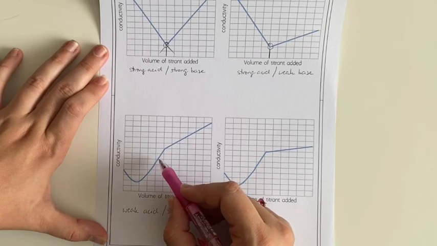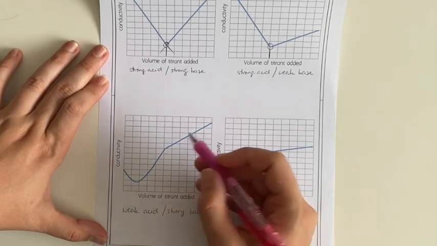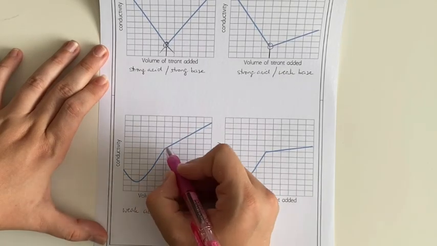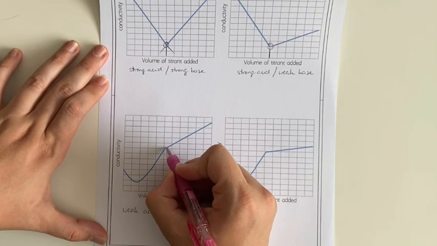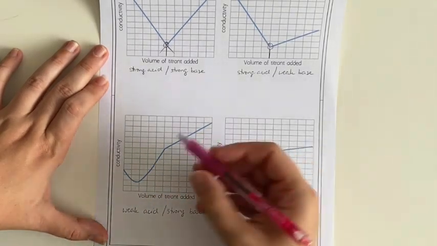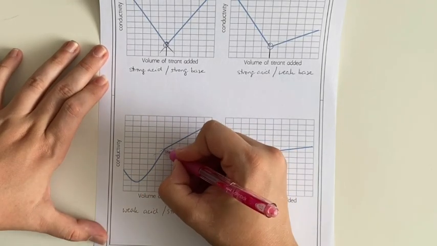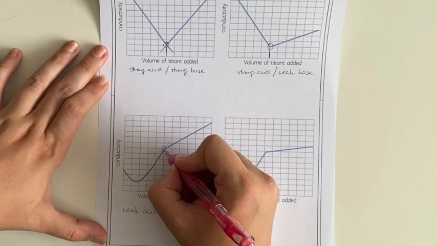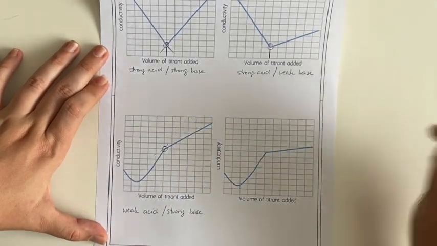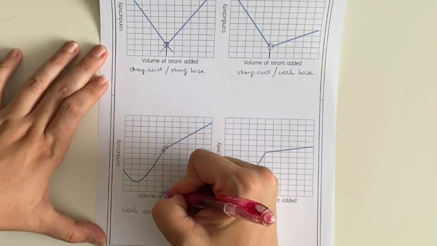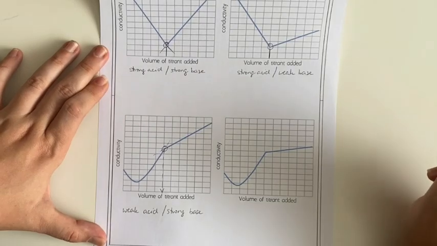And so the equivalence point here is not down at the dip. It's in the change. We're looking for that drastic change. If we were to continue our lines out here, that is our equivalence point, and we could bring that down to work out what the volume of the titrant was at that point.